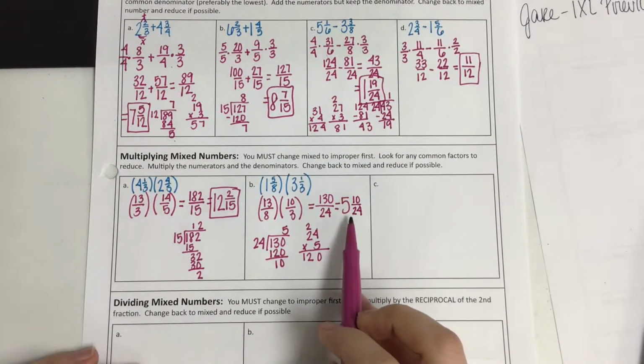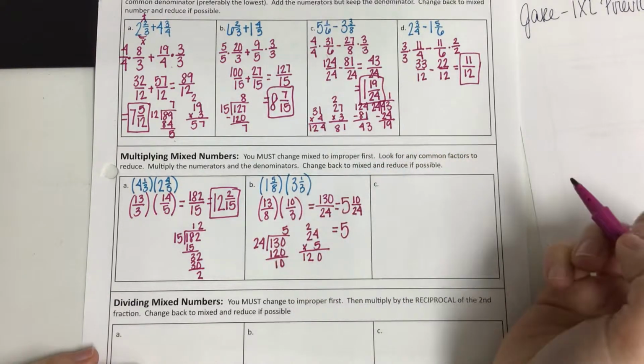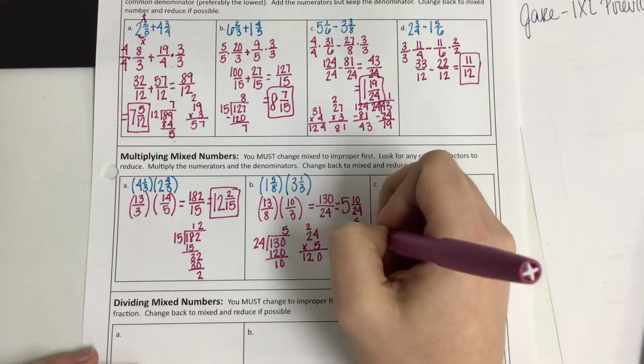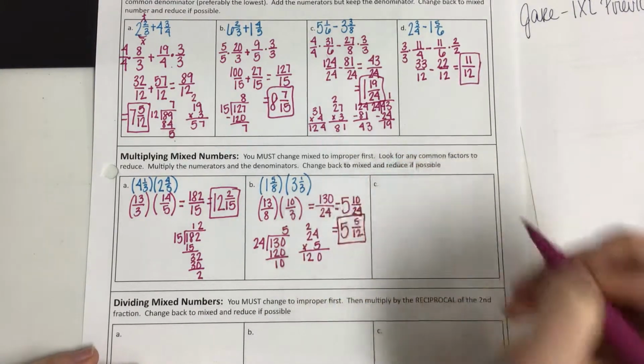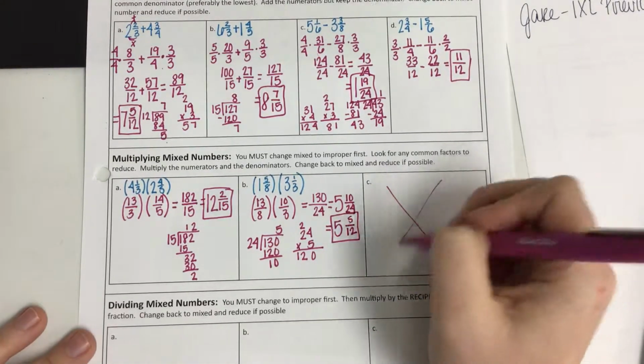However, we are not finished. 10 over 24 simplifies. They're both divisible by 2. So 10 divided by 2 is 5, and 24 divided by 2 is 12. So my final answer is 5 and 5 over 12. We're going to skip letter C.